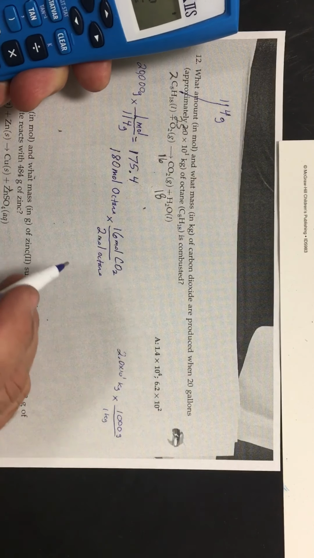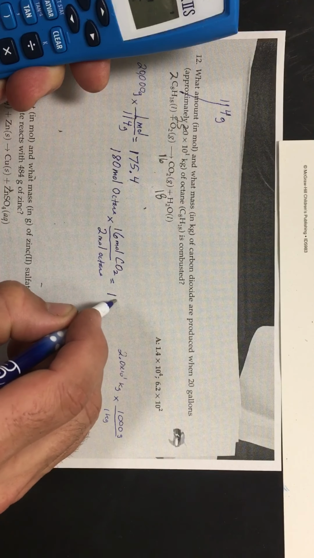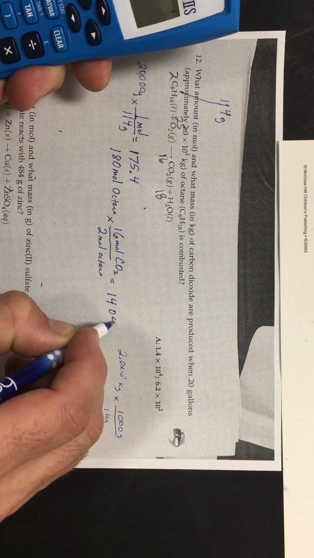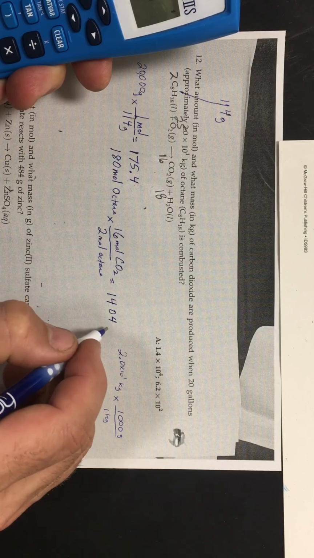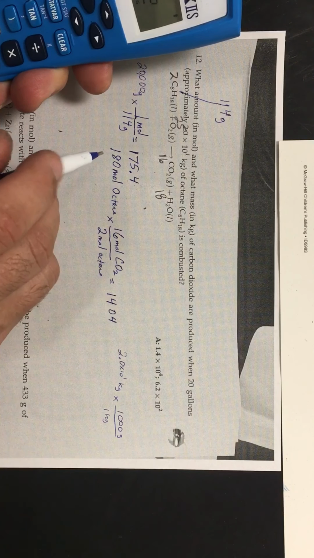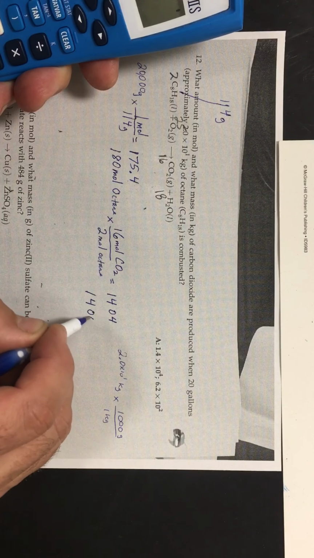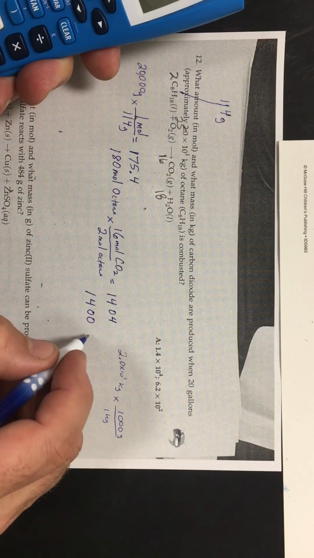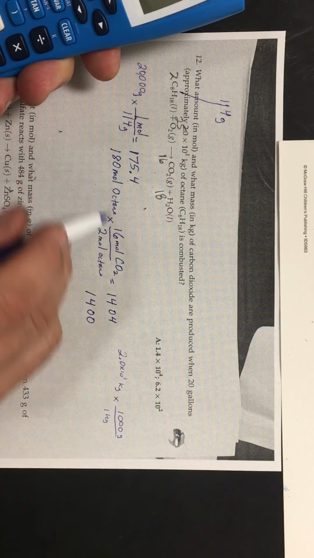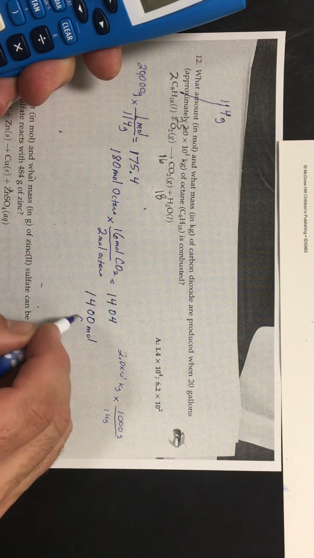And I'm going to get 1,404.508772, but I'm probably just going to go 2 sig figs on that. So let's just go 1,400 moles of CO2.